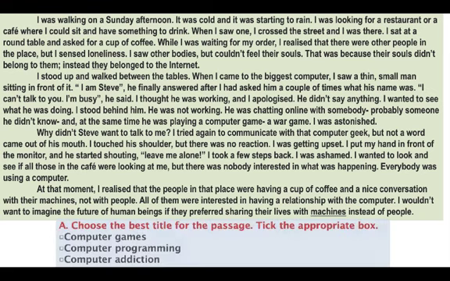So, we are going to answer a couple of questions. The first one, I choose A. Choose the best title of the passage, tick the appropriate box. We have computer games, computer programming, or computer addiction. So in 10 seconds, the answer is computer addiction. The general idea of the whole text. So it's computer addiction.